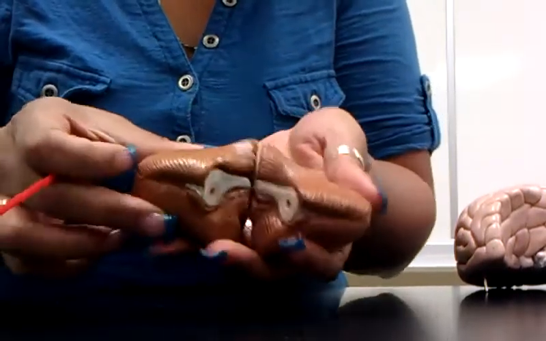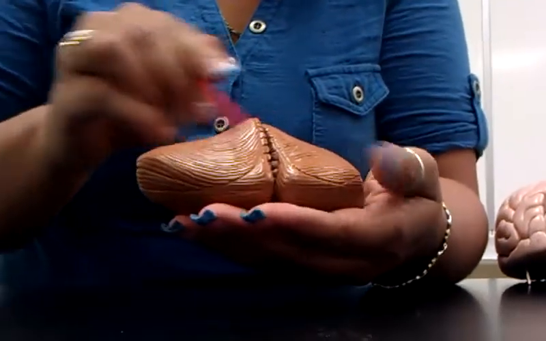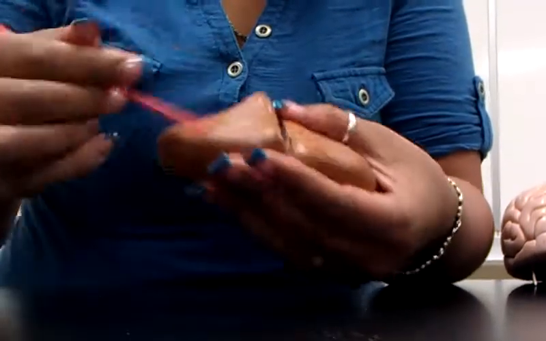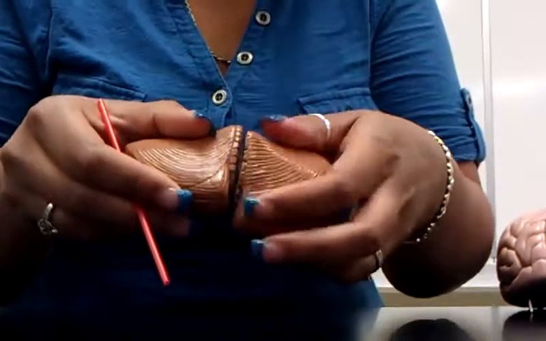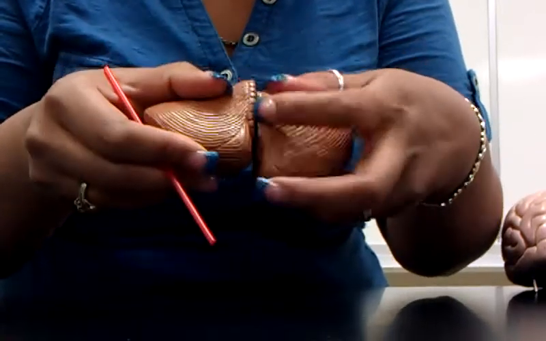Your vermis starts on the superior region and extends to the inferior region. Superior, where this... I'll go back. Yeah.